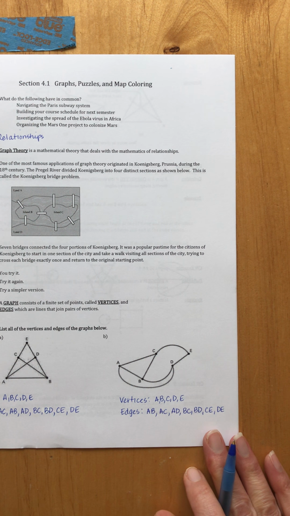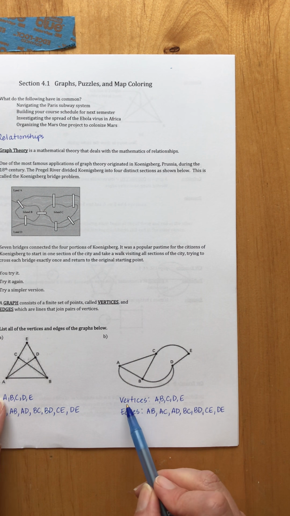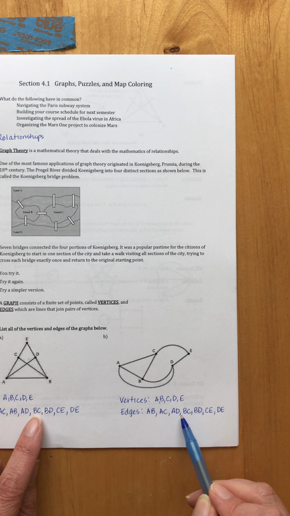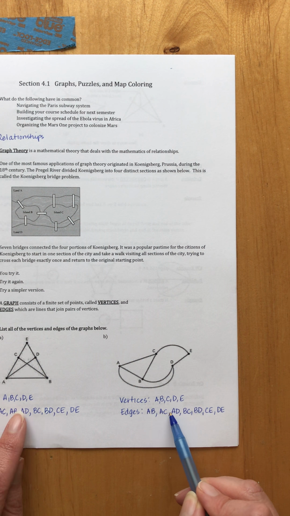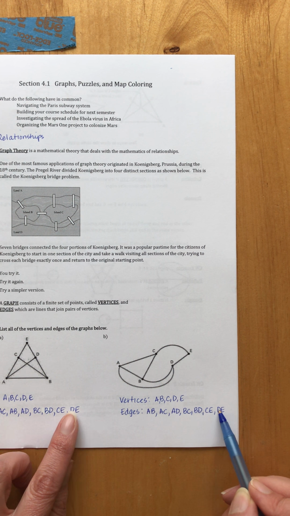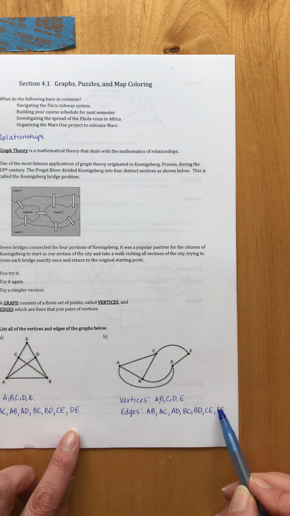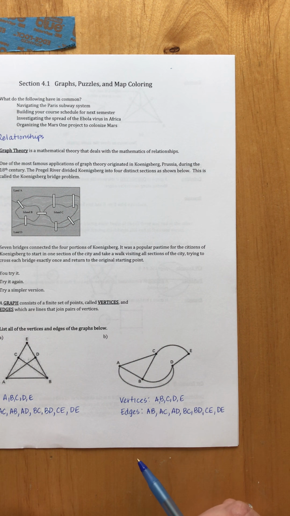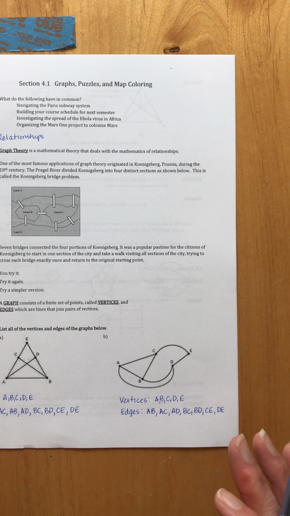What I want you to notice is when you look at these two, they have exactly the same vertices, and they also have exactly the same edges. Notice 3 with A, 2 with B, 1 with C, and 1 with D. They have exactly the same edges. So even though these graphs look very different, they represent exactly the same graph.